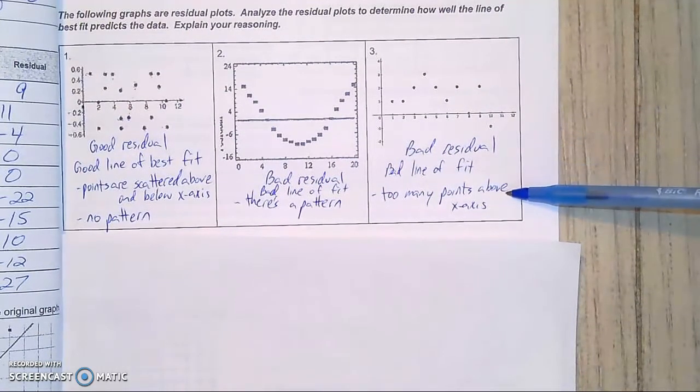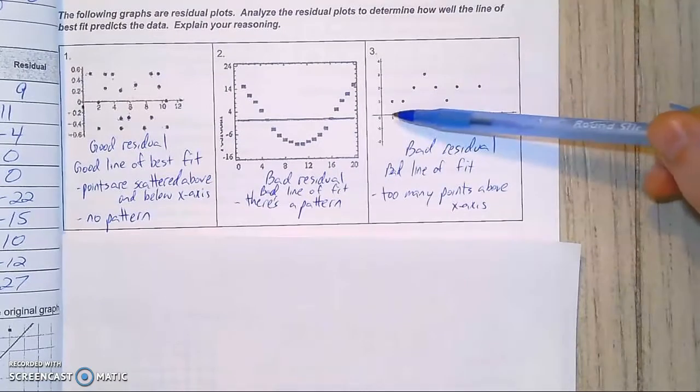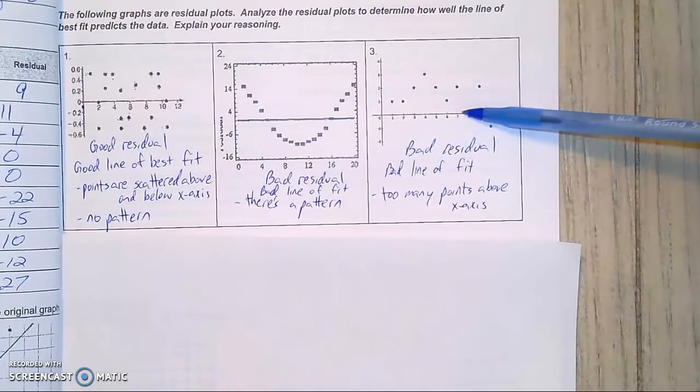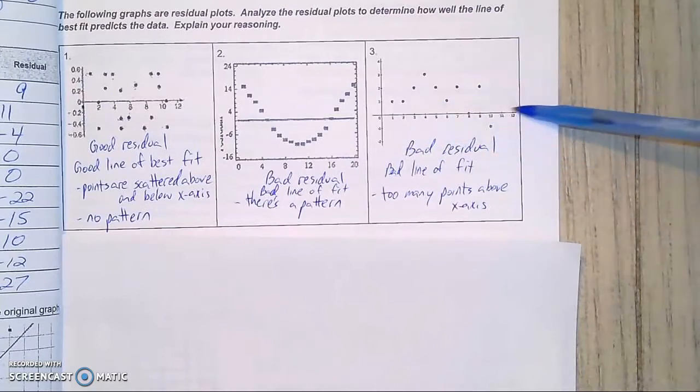And finally, number 3, also a bad residual, also tells us we had a bad line of fit. This time, it's too many points were above the x-axis. So that's too many of the actual values were up here, meaning our line of fit was under-predicting most of them. Actual values were too high, we were under-predicting most of them. So that's, again, 1 was a good residual, 2 and 3 both bad residual plots.